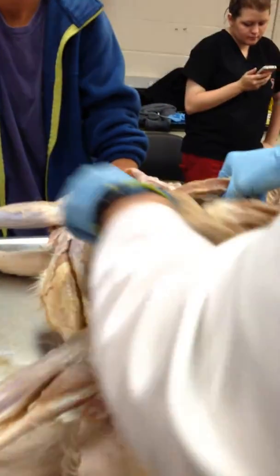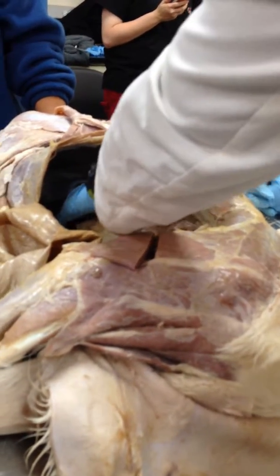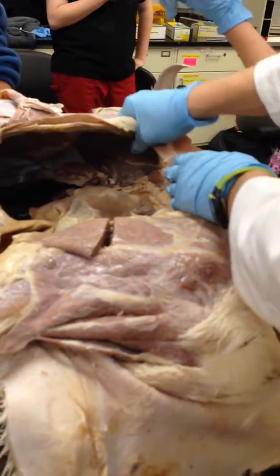The spleen there, remember the spleen is more dorsal. The liver is the other organ down here. So the liver is visible from the right side. The spleen is only visible from the left side.